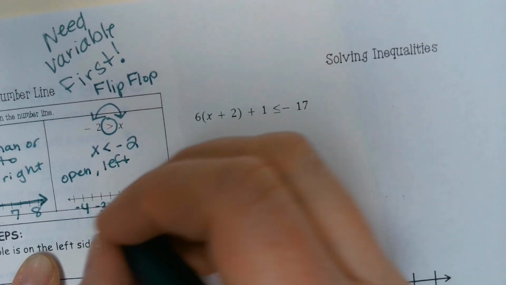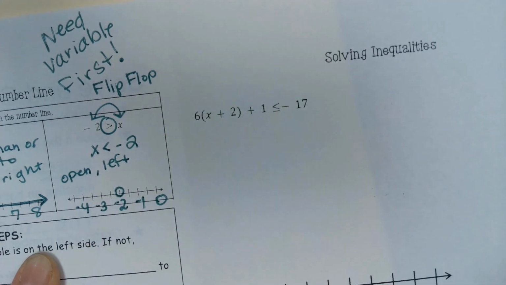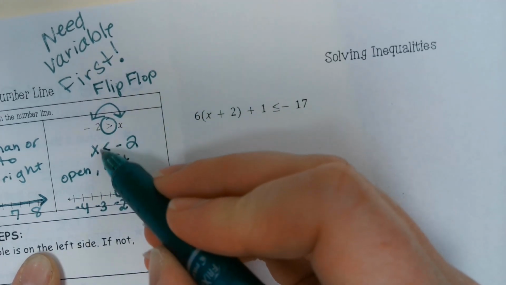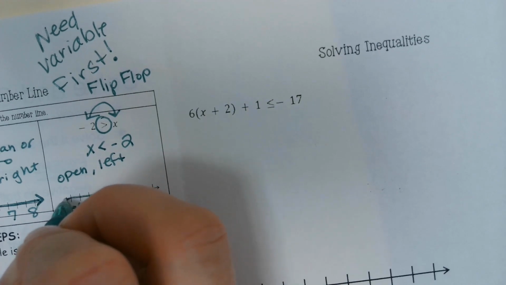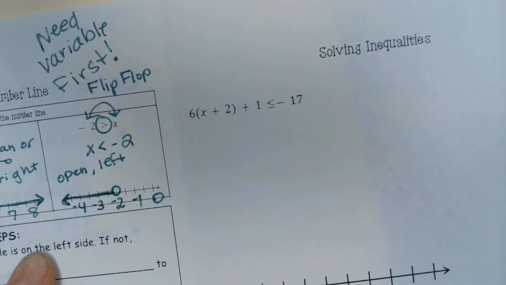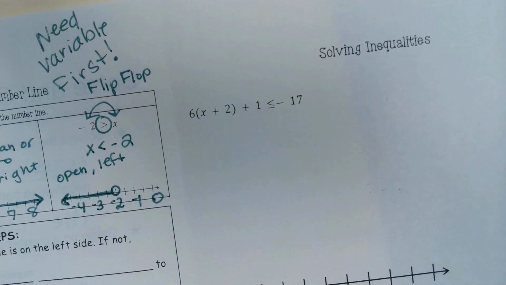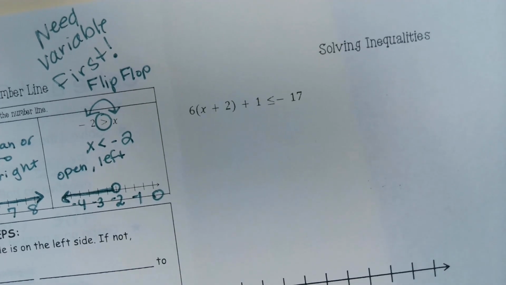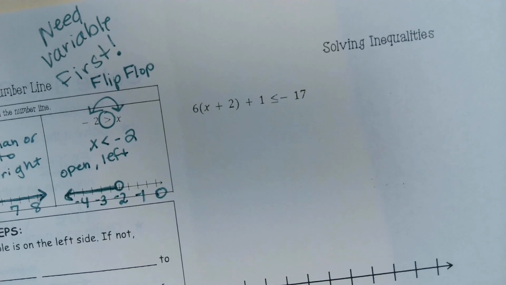So it's going to be open. And it's a less than. It makes the left hand. So we're going to go to the left. So those are the steps on how to put it on the number line. I believe y'all learned that in 7th and 8th grade. So this is a little bit of a review.